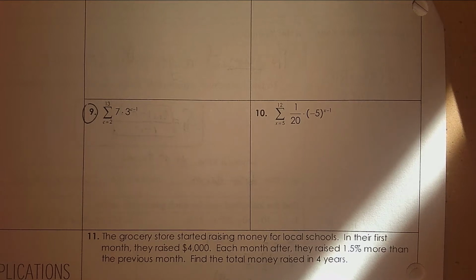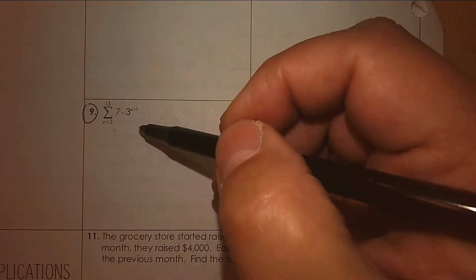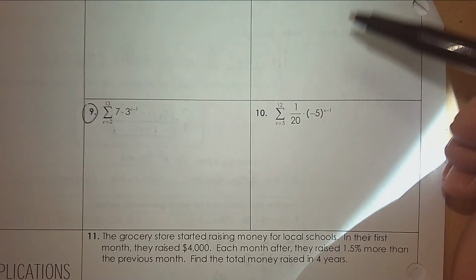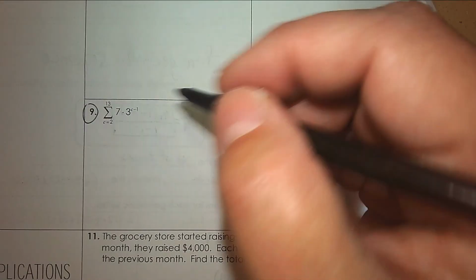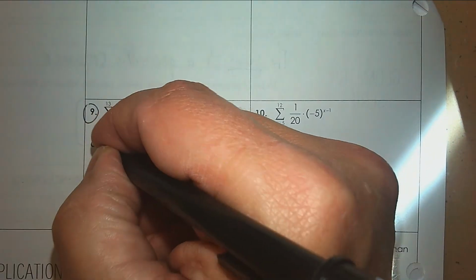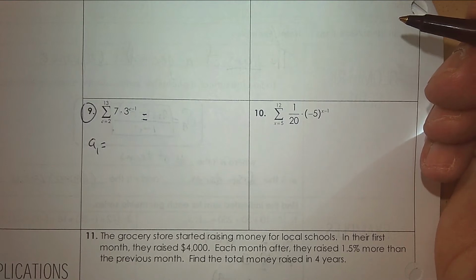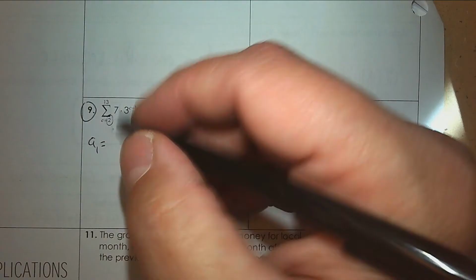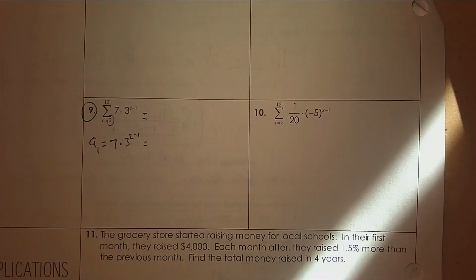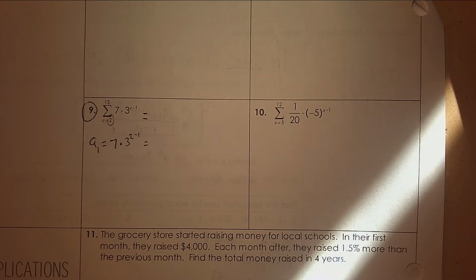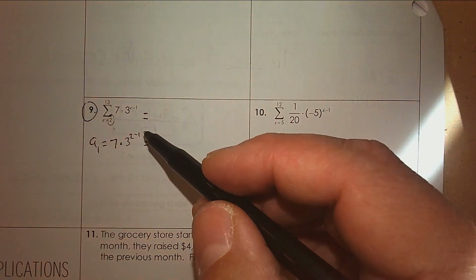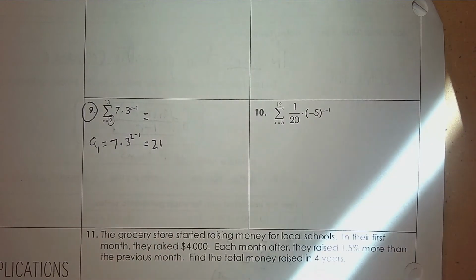So first, how do I know it's geometric? Because this is an exponential rule. The variable's in the exponent. Step 1, what number are you plugging in to find A1? 2. So take out the C and put in 2. Notice it could be any letter. It doesn't have to be the letter N. 2 take away 1 is 1. 3 to the 1 times 7. The first term is 21.